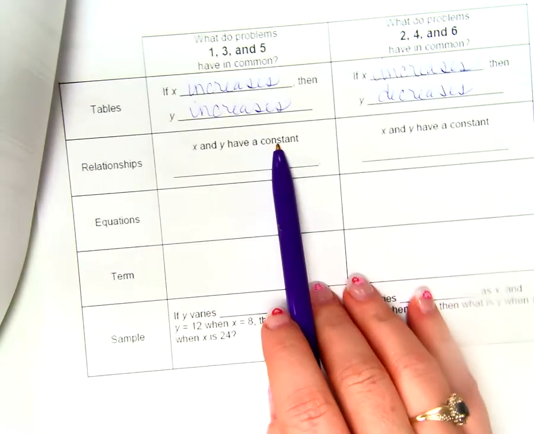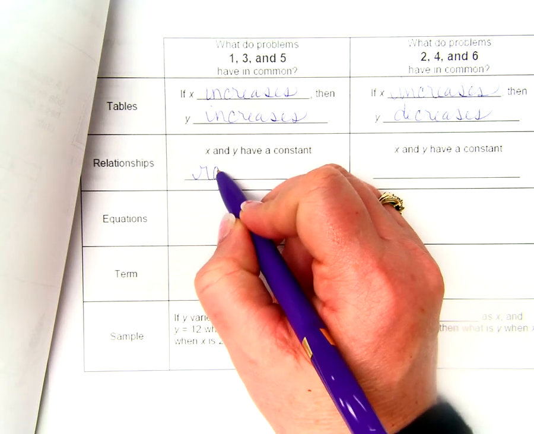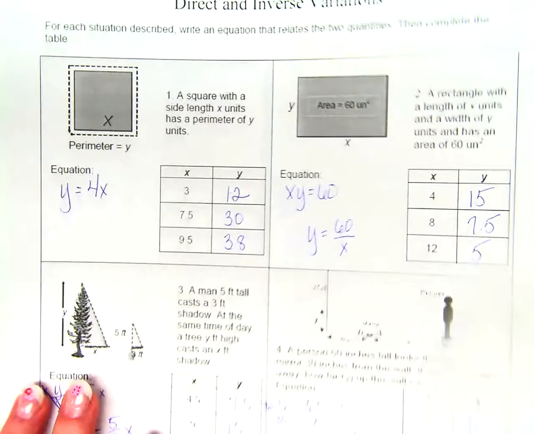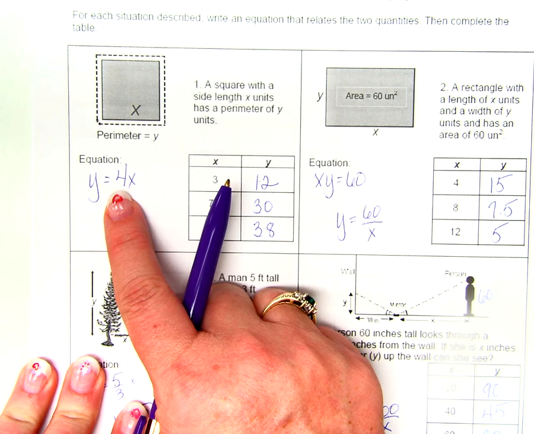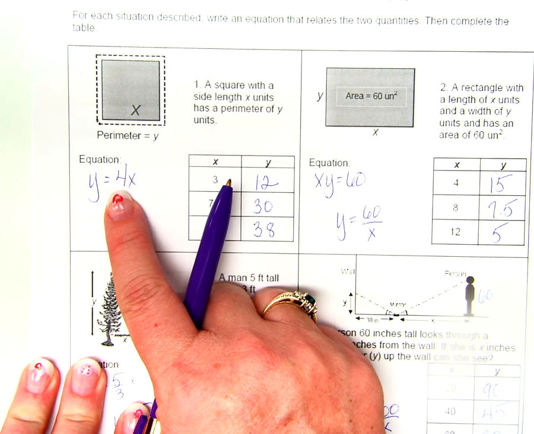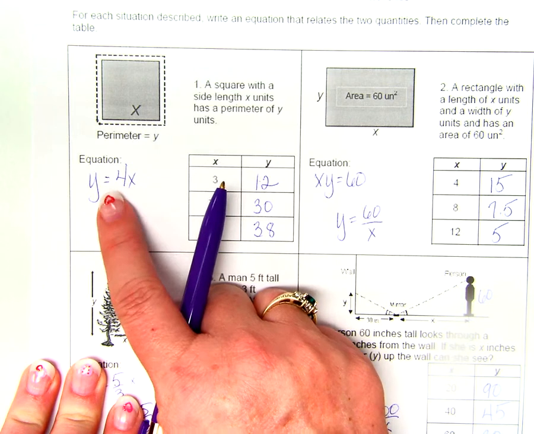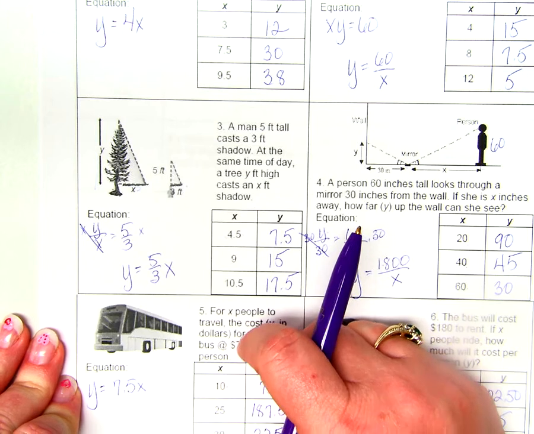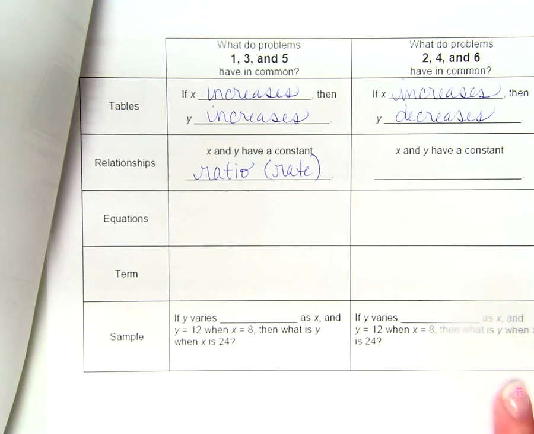They have a constant ratio. Another word for that, what if this was an equation? What would we call this 4 right here? Yes, we would call it a coefficient, but specifically to a linear function? What would we call that 4? What would we call this 5/3? How about a slope? Or a rate. Okay?